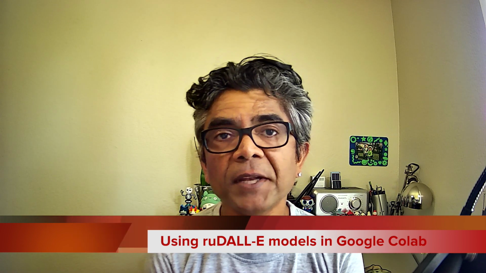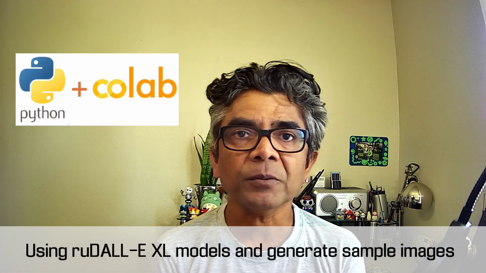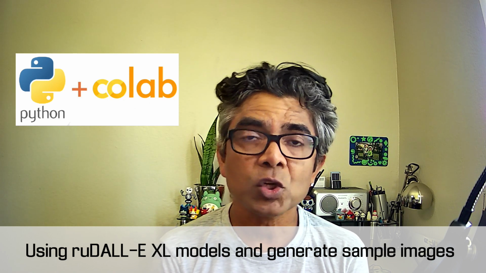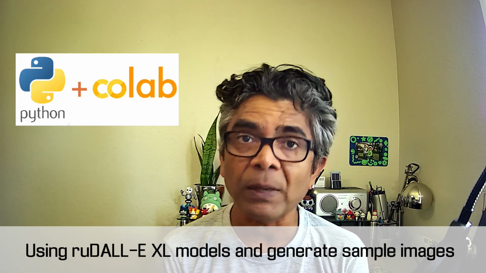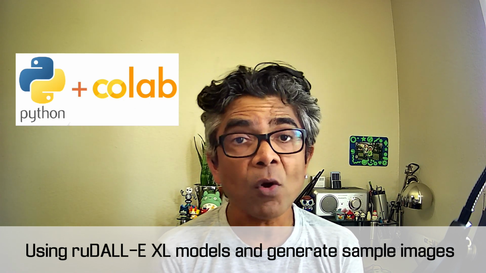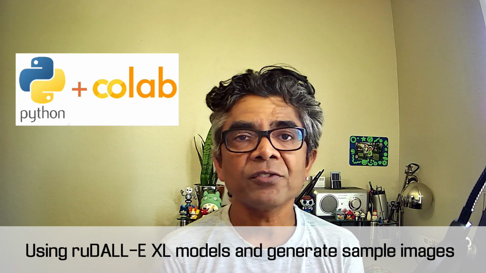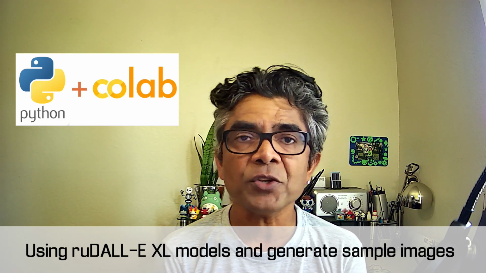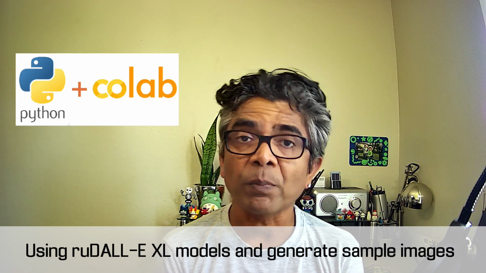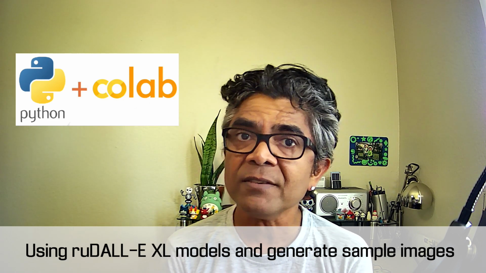So at this point, you have a very good understanding about the ruDALL-E architecture, the text to image generation pipeline, and the general purpose transformer architecture. I also believe that you have a very good understanding about how the information is being synthesized and processed by the transformers for both images as well as the text.